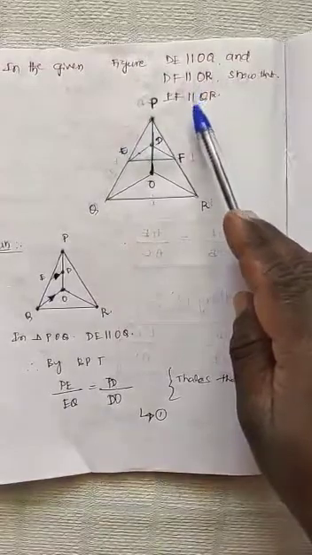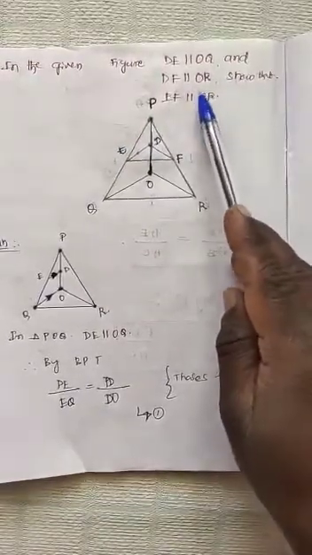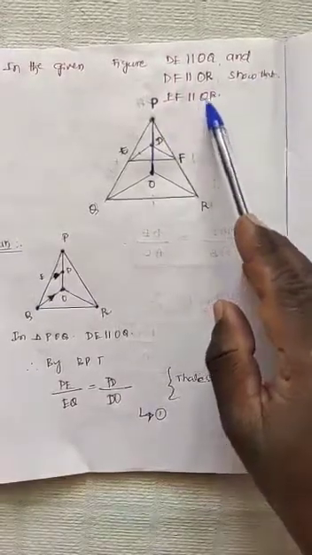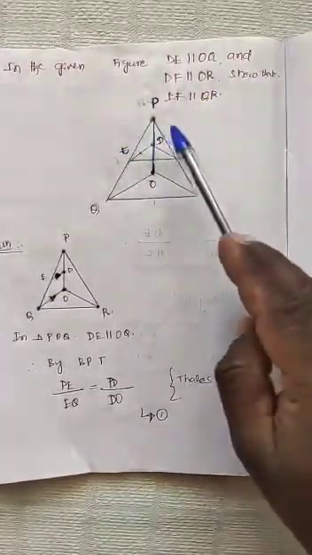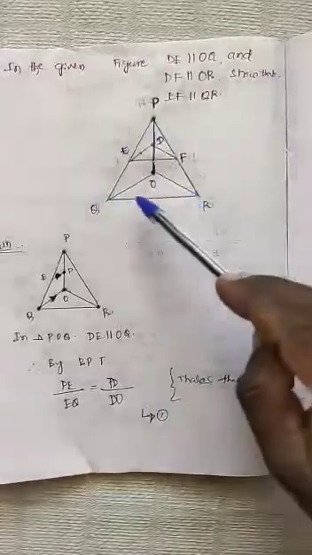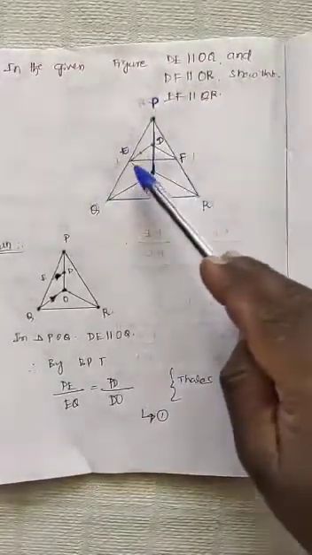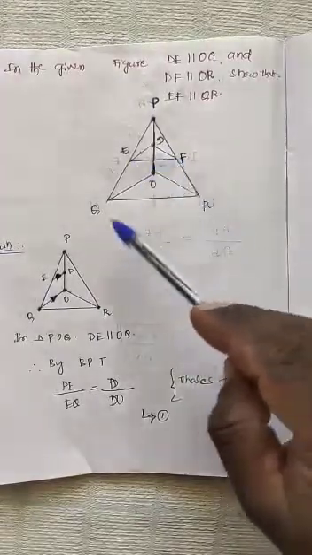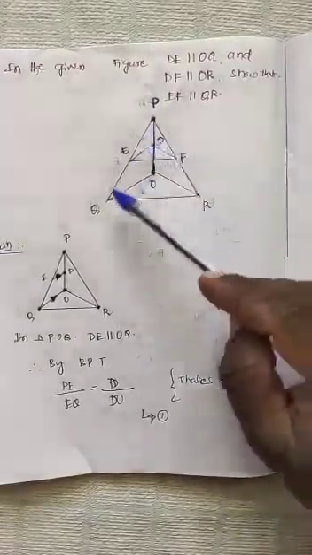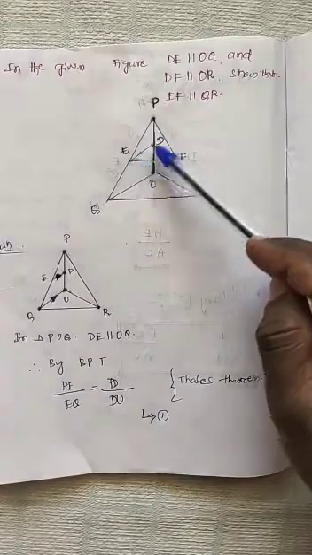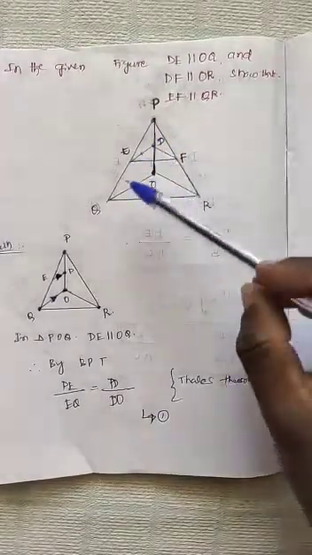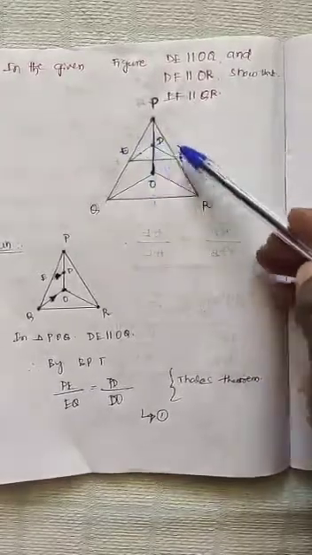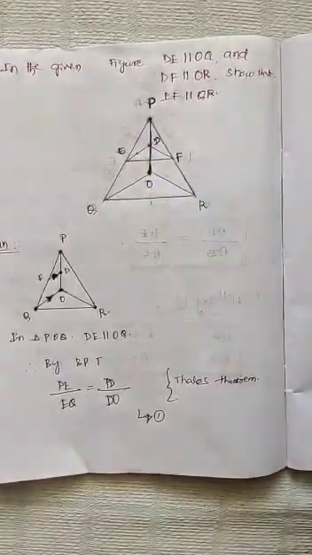Okay, so according to the given question, in the figure, DE is parallel to OQ and DF is parallel to OR. Show that EF is parallel to QR. So according to the figure, PQR is a triangle, in that EF is parallel to QR. So we need to show that EF is parallel to QR. By the given data, DE is parallel to OQ and DF is parallel to OR.